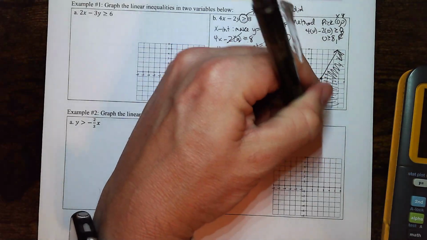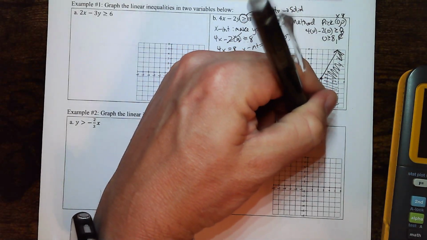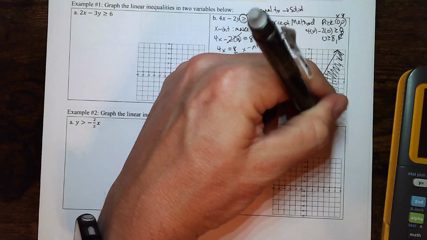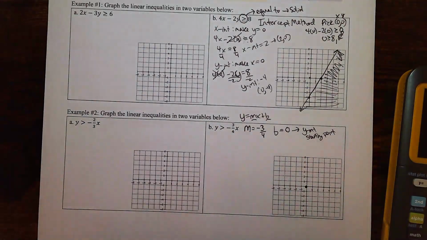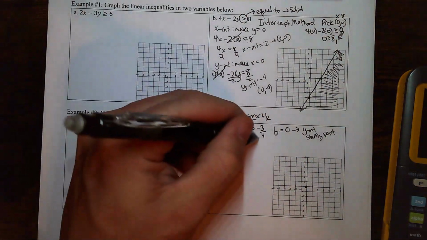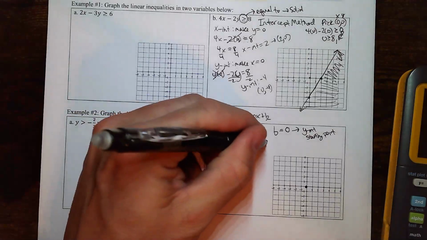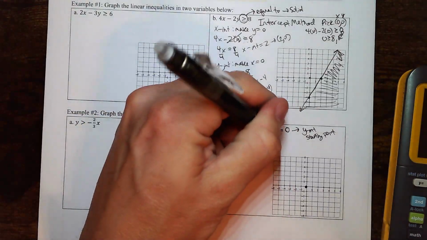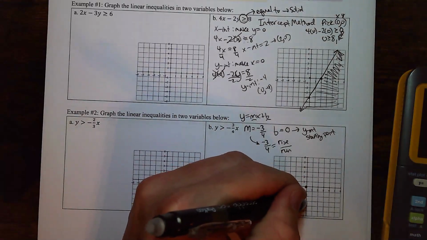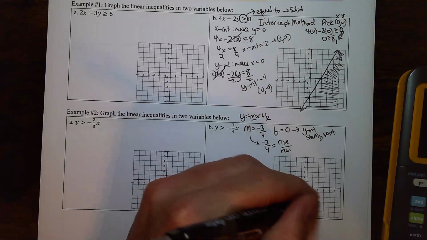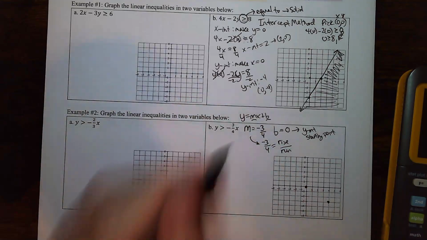So what I'm going to do here is start at the y-intercept. I will call that the starting point. So I'm going to start at 0, 0 on the y-axis. And then I'm going to use the slope. Now, -3/4, that is the rise over run. That's my graphical formula for slope. So a rise of -3 means I'm going to go down 3, and then a run of 4 means I'm going to run 4. Okay?